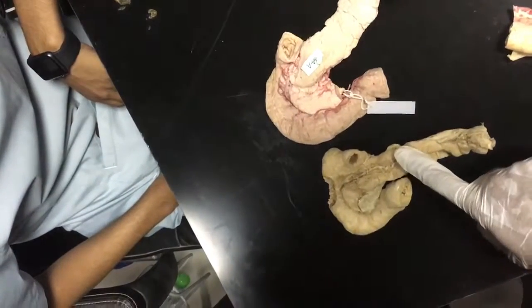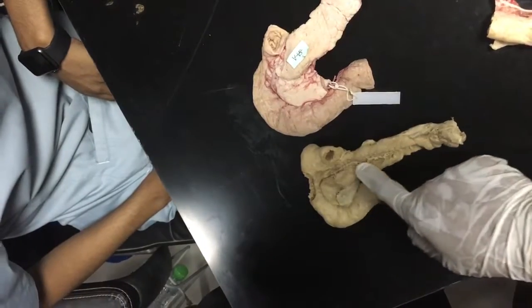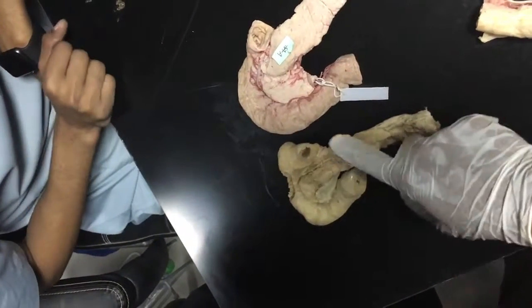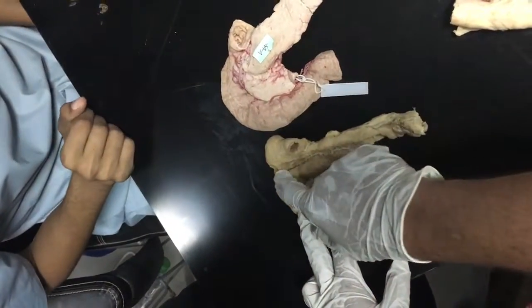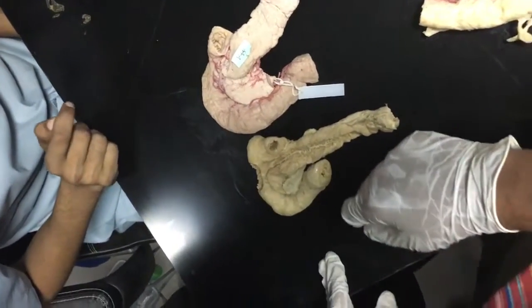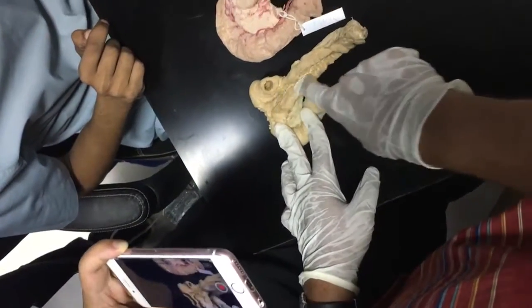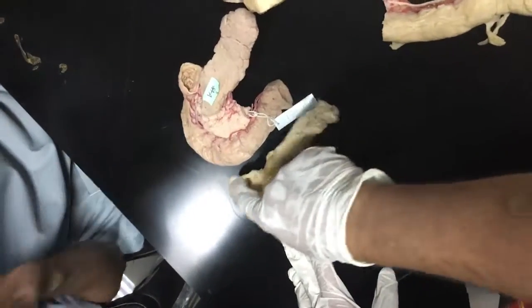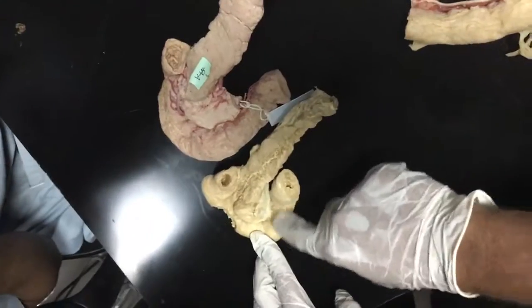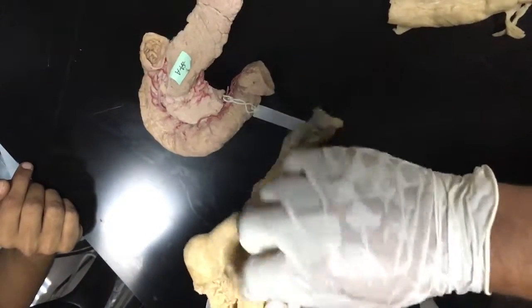So this is the pancreas, and here you can see the major duodenal papilla. This is the whole pancreatic duct, and here it will be opening. This is from behind, and this is from the front. All the structures have been removed so that you can see the pancreatic duct. So this is the first part, second part, third part, and fourth part. The second part will have the opening for this pancreatic duct.